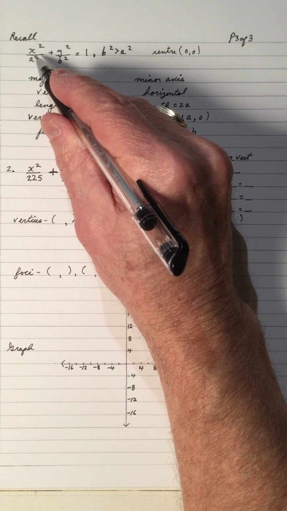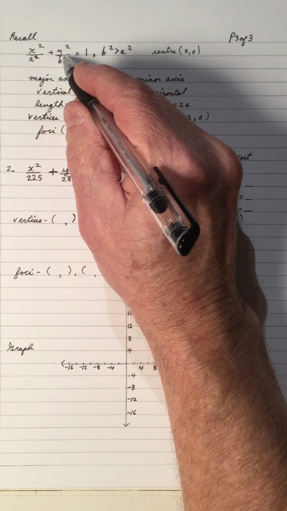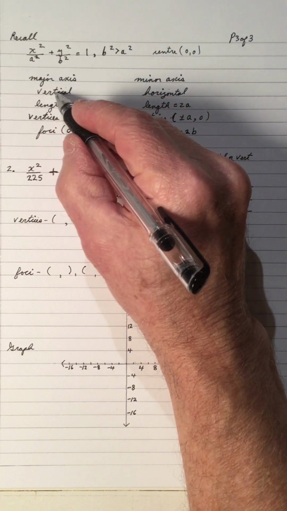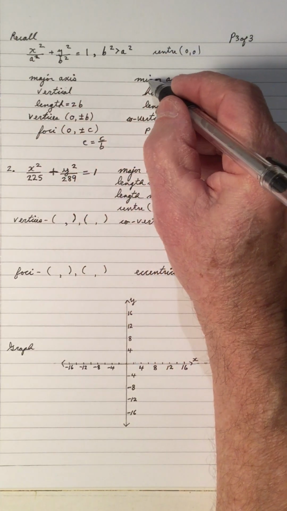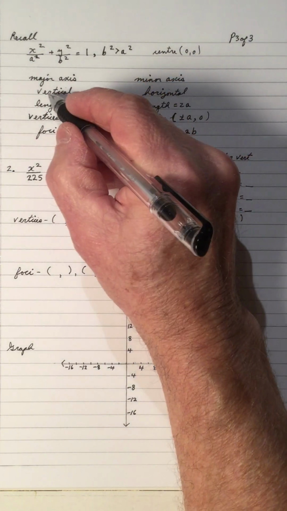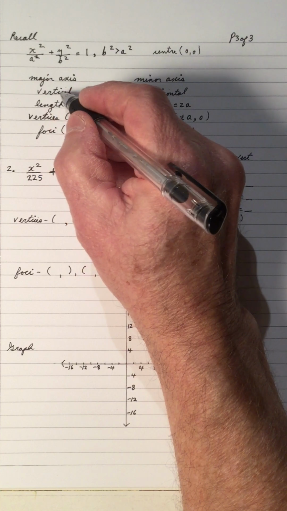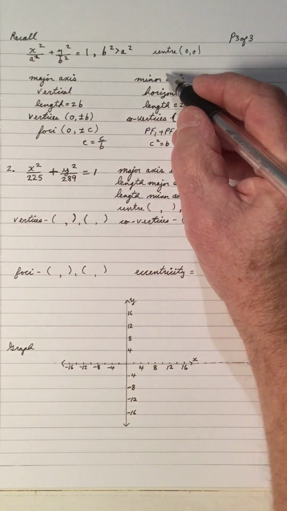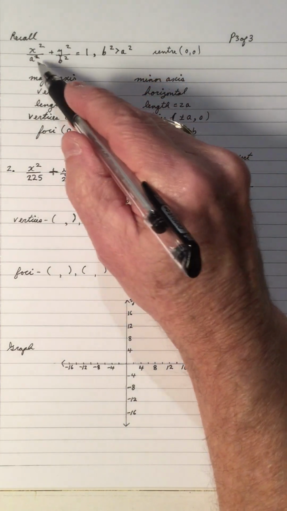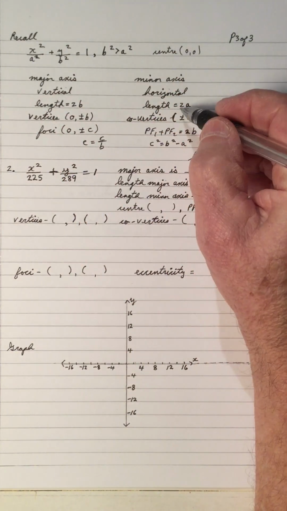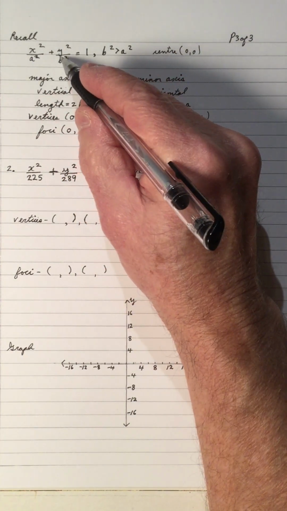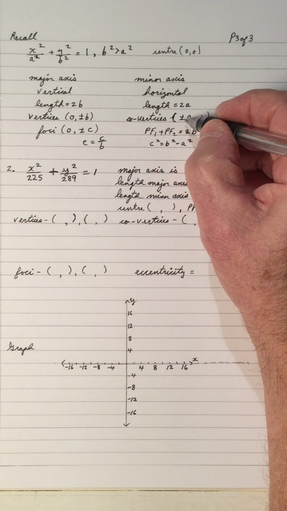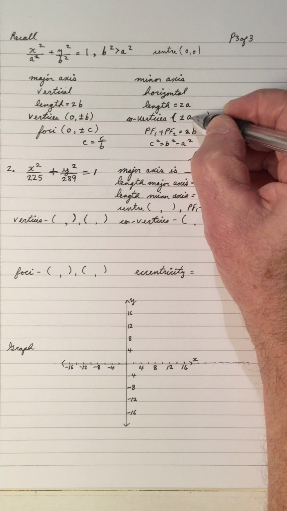And the major axis has the foci on it. And the minor axis has the endpoints of the co-vertices. So the major axis is vertical because b squared is bigger, which means the minor axis is horizontal. And because the major axis is vertical, its length is twice b, the square root of this number doubled. And the minor axis is 2a, the square root of this number here, doubled. That means the vertices are on the vertical, so we have (0, plus or minus b). The co-vertices are on the horizontal, so it's (plus or minus a, 0).